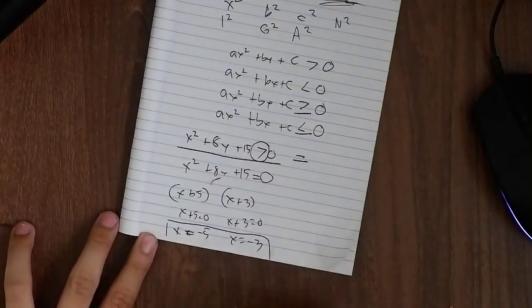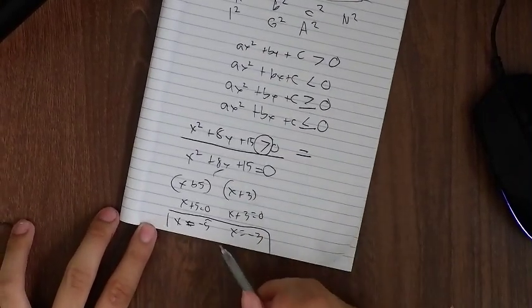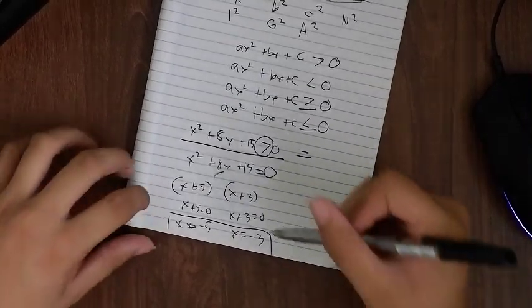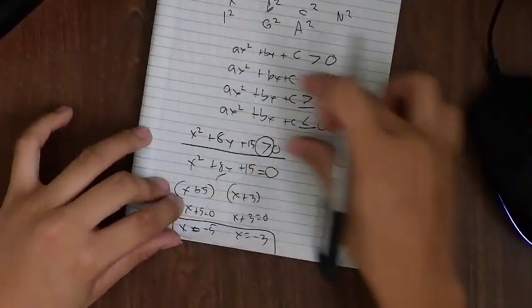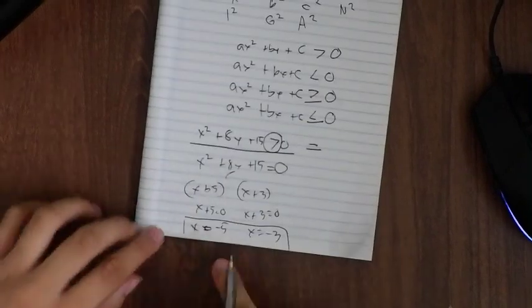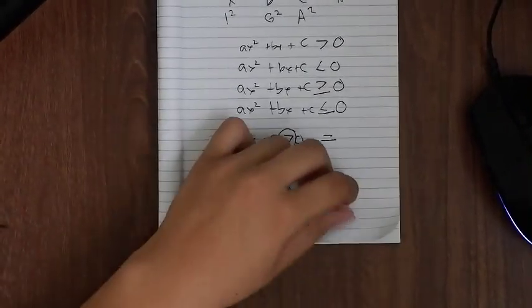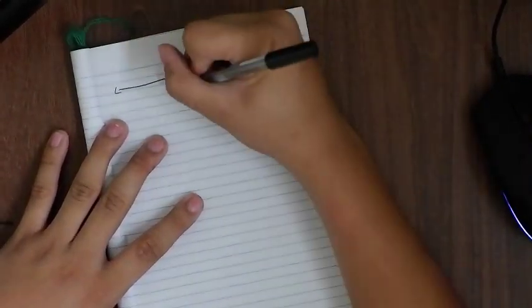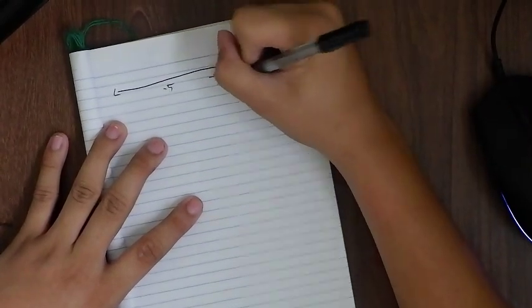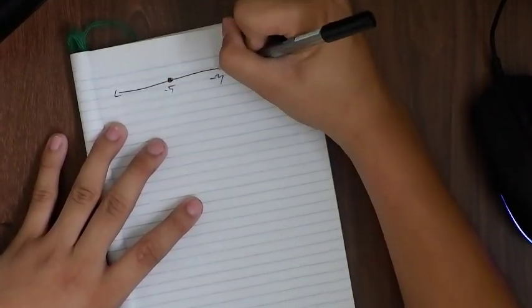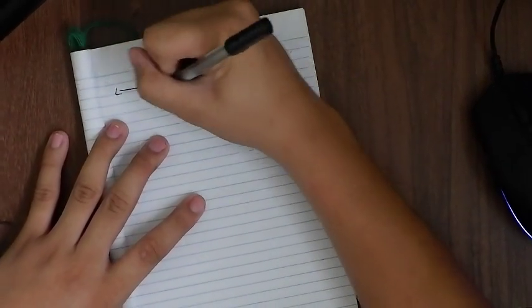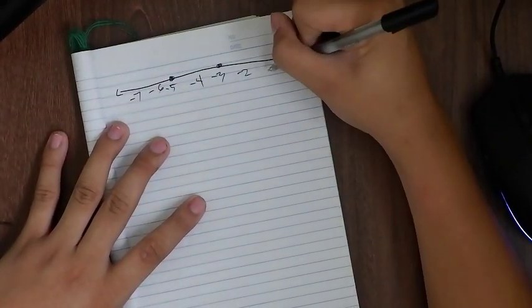So now we have two numbers, the solutions from the equation we got from the function. We're actually going to use these on a number line. We will make these two numbers into coordinates. So first, let's make a number line. Let's put negative 5 and negative 3 and mark them. Let's put the other numbers: negative 4, negative 6, negative 7, negative 2, negative 1.